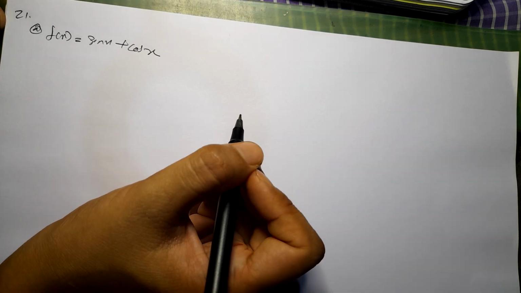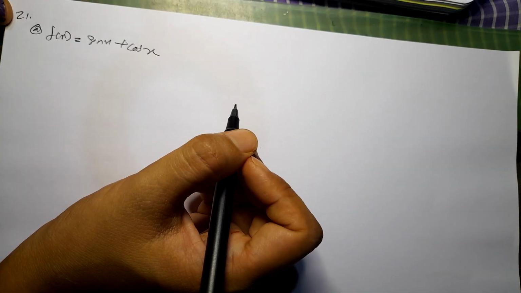So because it's not possible to check each and every point, as there are lots of points, we are going to consider only x equal to c. So f of c will be sin c plus cos c. Now left hand limit, x tends to c minus f of x.